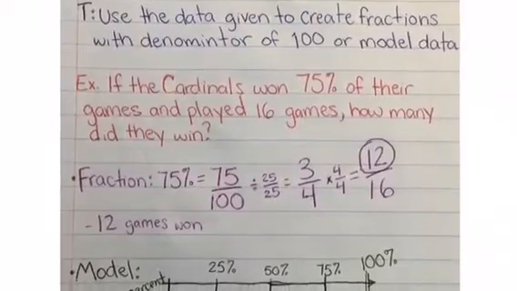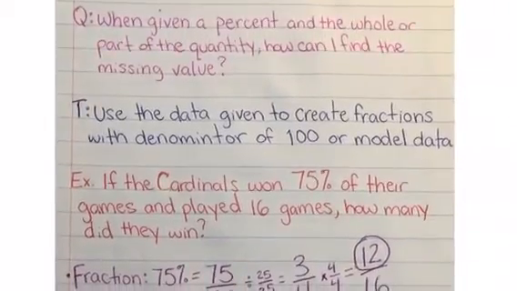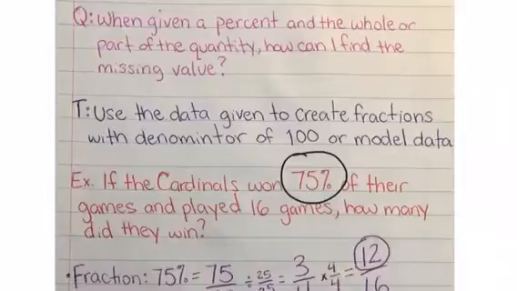I know that doesn't give us a lot of information, so let's jump right in and try an example. Here, if the Cardinals won 75% of their games and they played 16 games, how many did they win? So here it's giving us the percent and the whole. The percent is 75 and the whole is the whole season of 16 games.